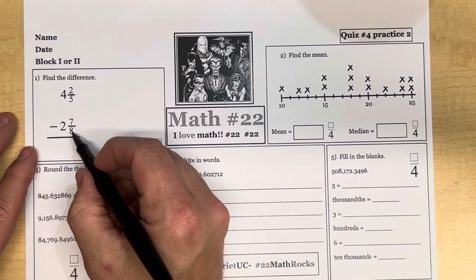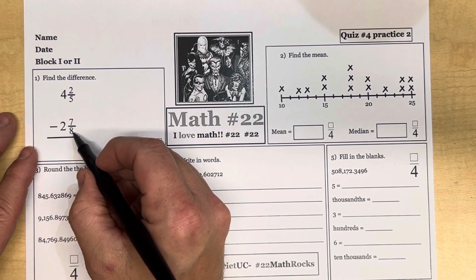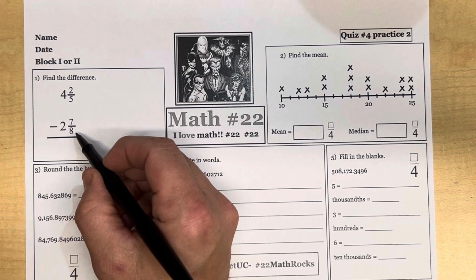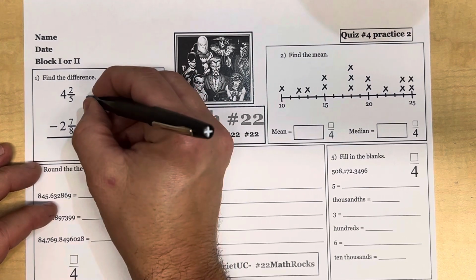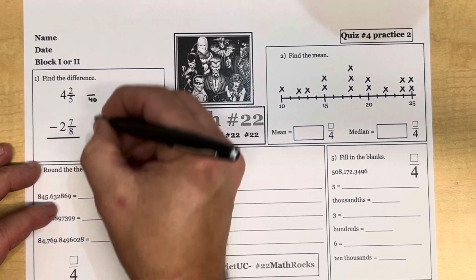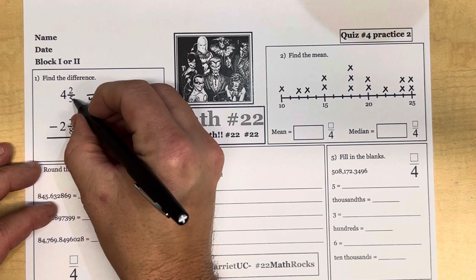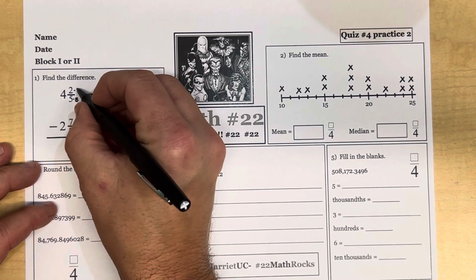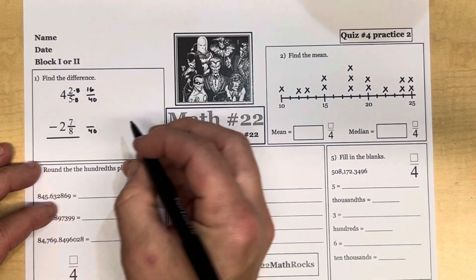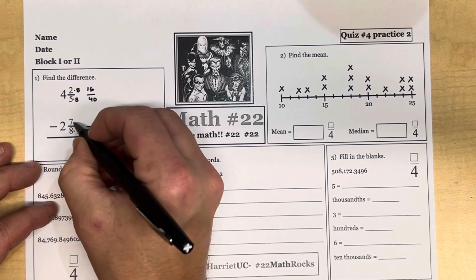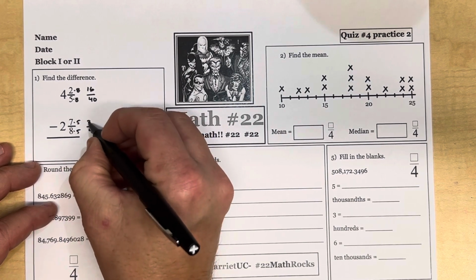If I go to the larger denominator, 8, 5 does not go into 8 evenly, nor 16, 24 it doesn't, 32 it doesn't, but 40 it does. So 40 is the least common multiple. Now I need to make equivalent fractions. 5 times 8 is 40. Do the same to the numerator. 2 times 8 is 16. 8 times 5 is 40. 7 times 5 is 35.